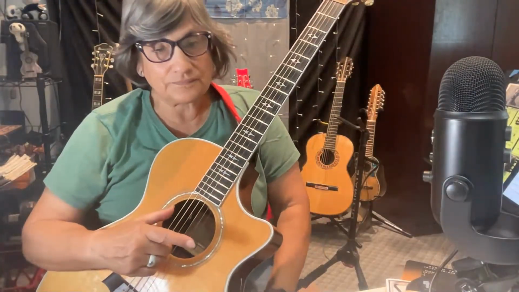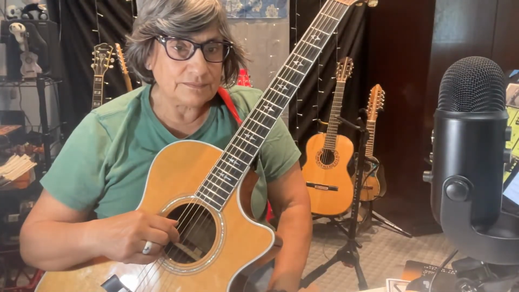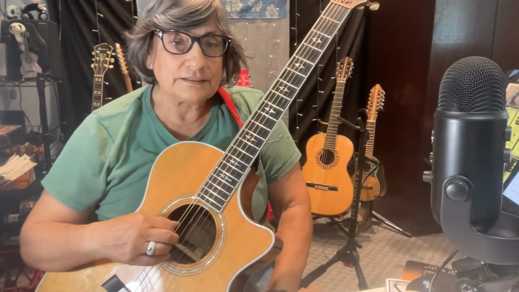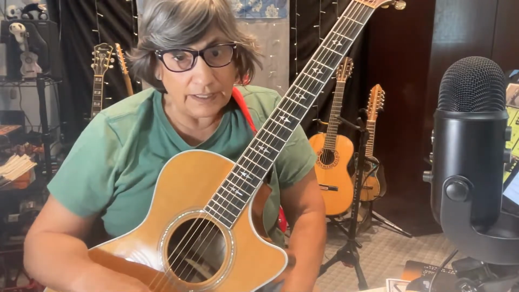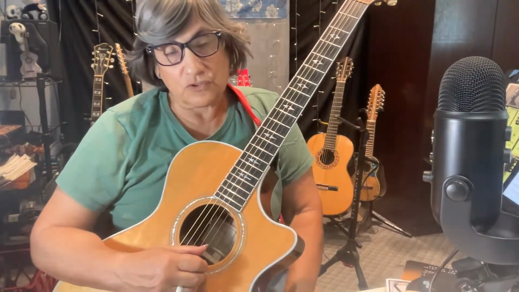The first thing you have to do is memorize the open strings. I bet you've all done that already, haven't you? But if you haven't, we're going to go this way. And you know why? Because if you buy a set of strings and you want to put the strings on, they're going to call this one string 1. So we're going to start with string 1, okay?